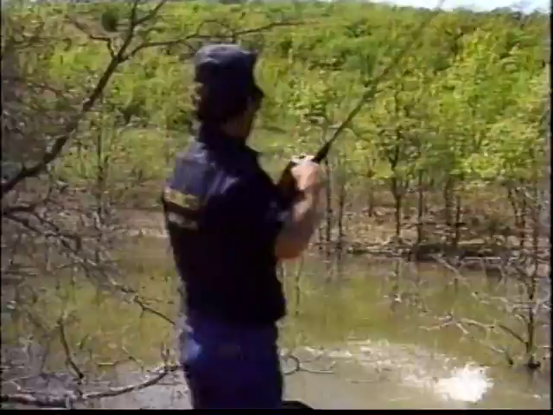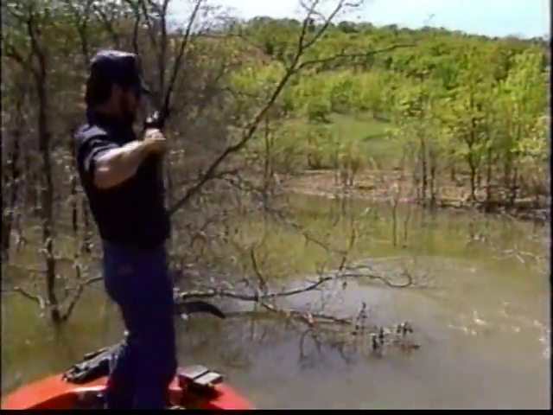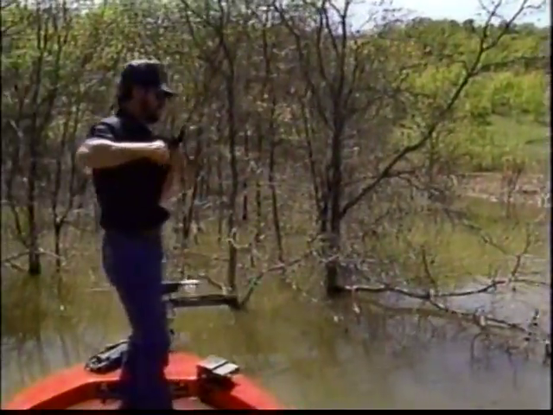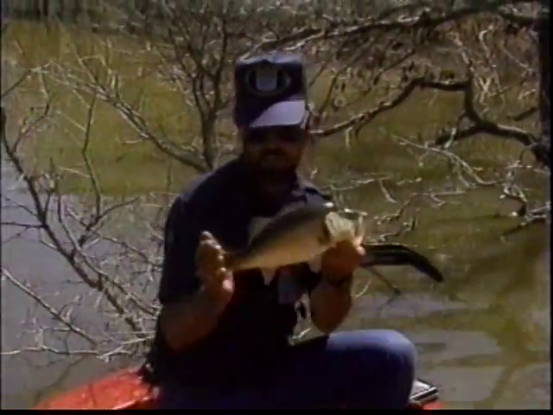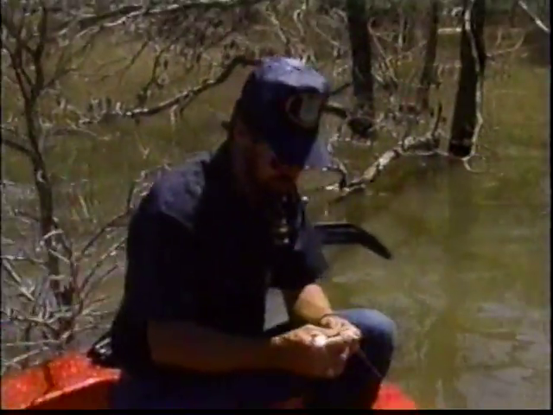There he is. A little better fish there. Oh, that's a better fish. Now that's a typical fish for a, this is a new lake. These fish are growing real fast. See how short and stubby he is? Now he bit it like he wanted it.